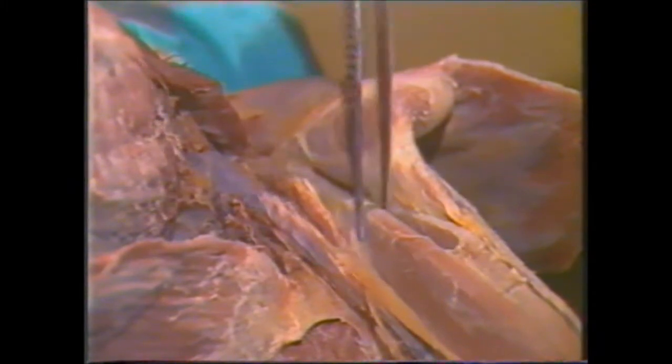The lateral wall is narrower than the medial wall. It's formed by the upper part of the shaft of the humerus with the related coracobrachialis and short head of biceps muscles. The base of the axilla is directed downwards and is formed by the axillary fascia.